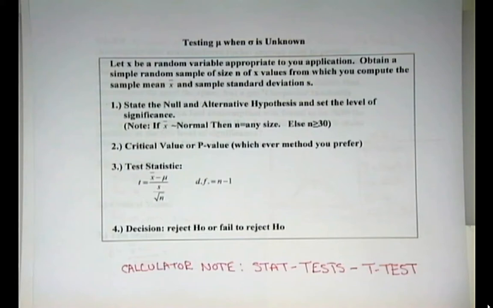So we will be doing a hypothesis test following these basic steps. A calculator note: if you choose to use your calculator, when you do not know sigma, you must use a t-test instead of a z-test. That is an important distinction.